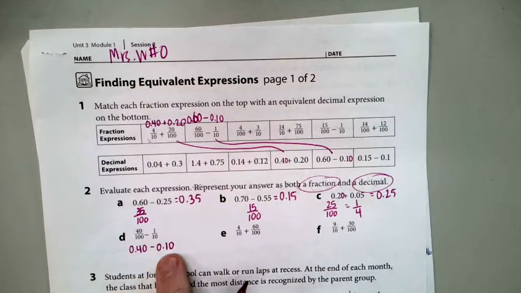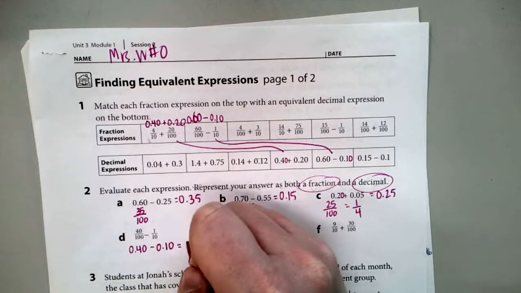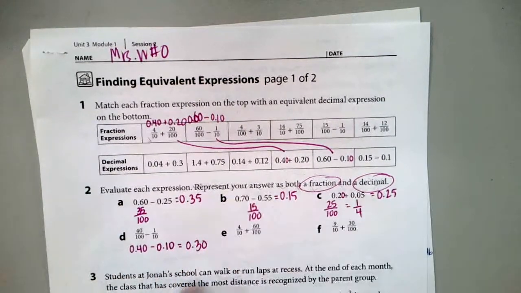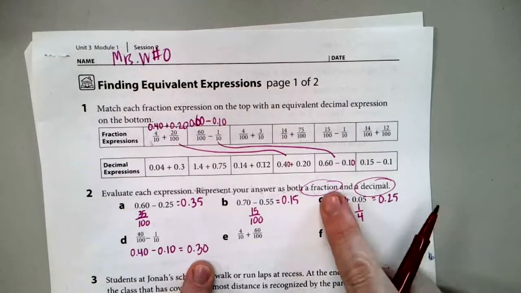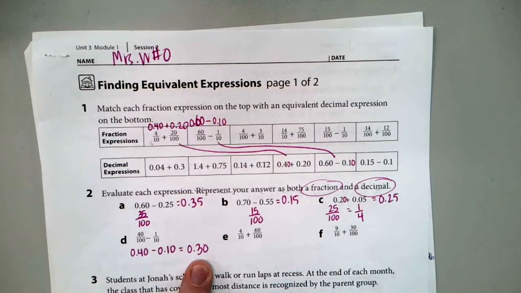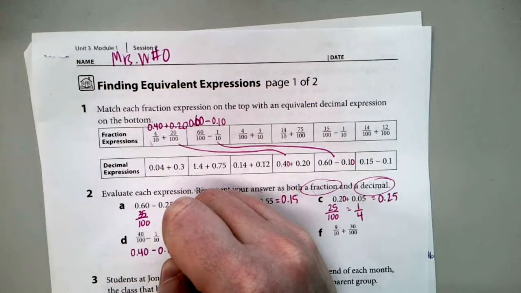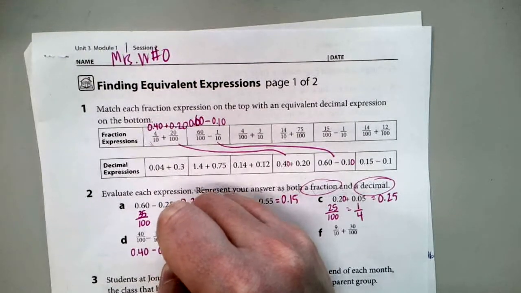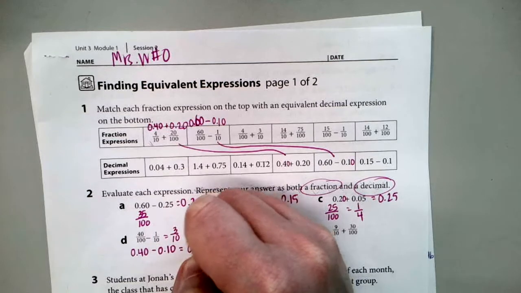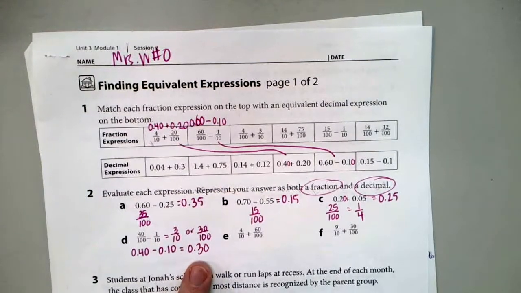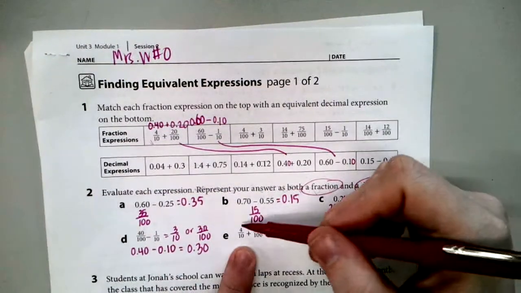If I subtract 40 cents minus 10 cents, I get 30 cents. My answer, I've shown it as a decimal. Now I have to show it as a fraction. How do I show 30 cents as a fraction? Could either be 3/10, 3 dimes, or 30 pennies, which would be 30/100. Either one.